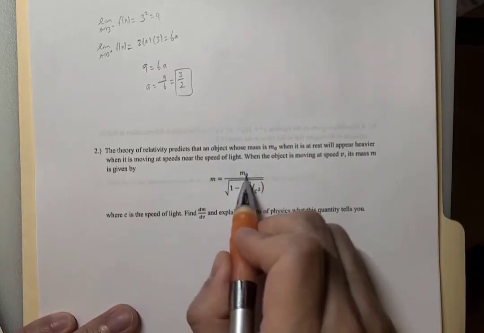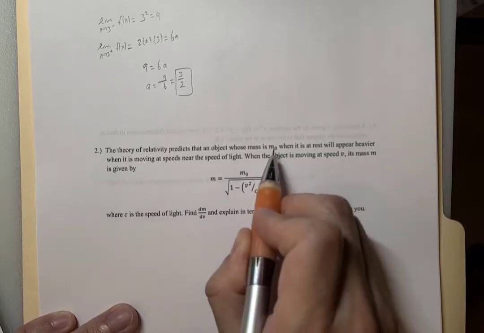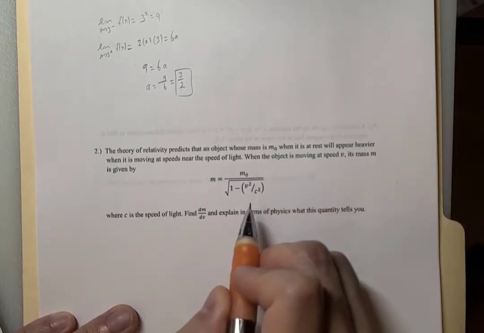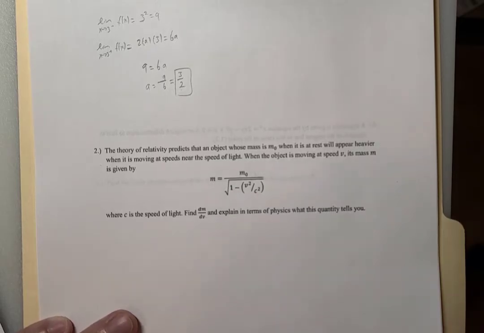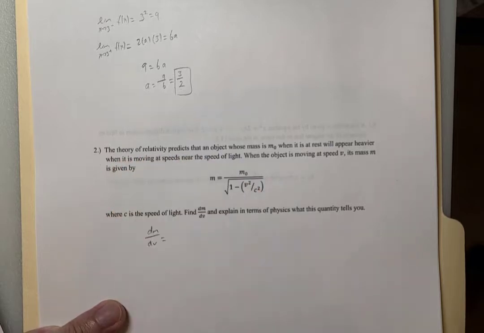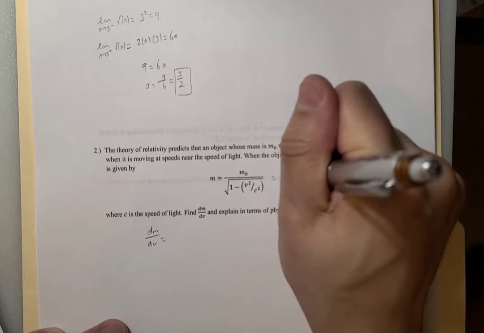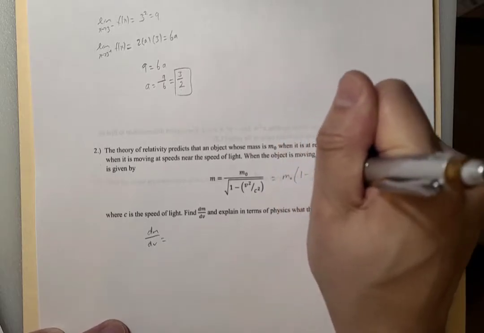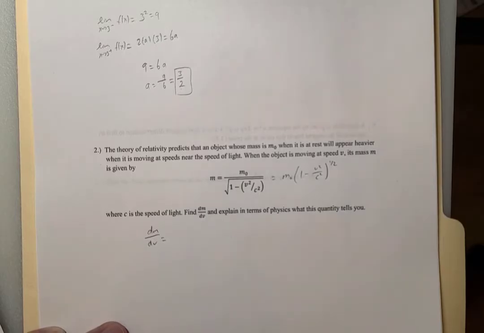So let's differentiate. m0 is a constant and c is a constant, because the actual mass of the object and the speed of light don't change. So let's find dm/dv. First of all, we can write this as m0 times 1 minus v squared over c squared to the negative half power.